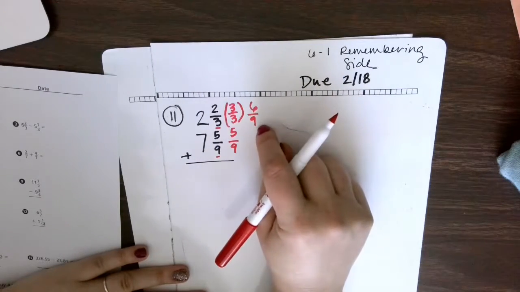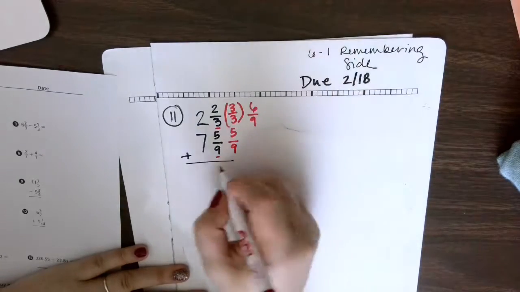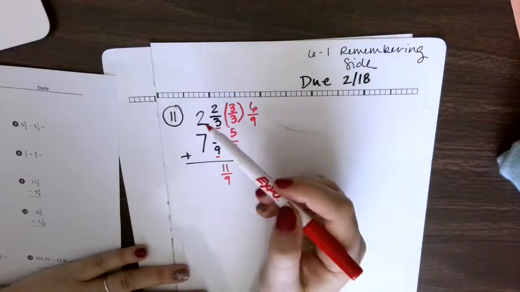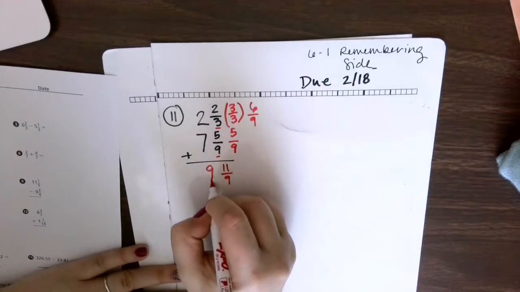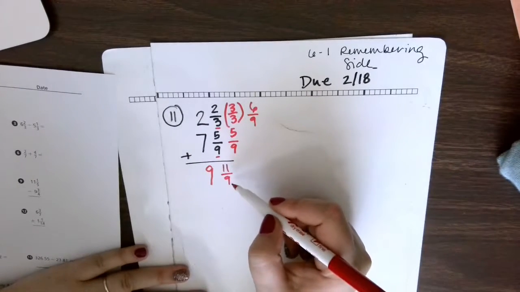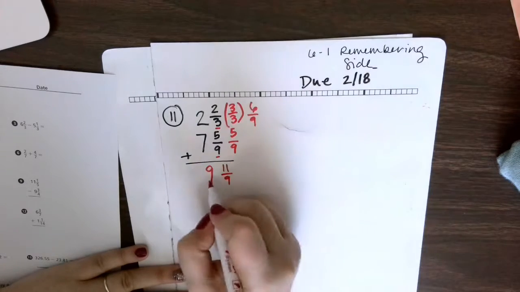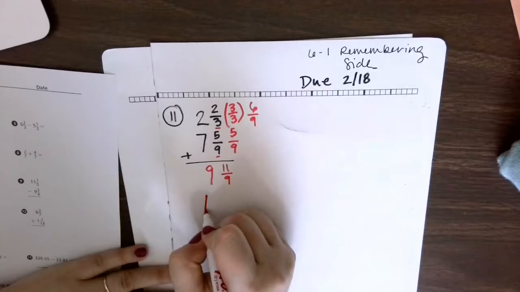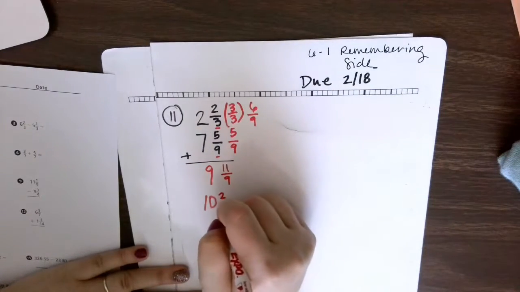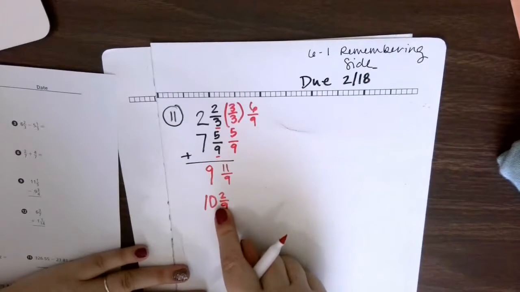Now I can add 5 and 6/9 together to get 11/9. I'll just add my 2 and my 7, and that's 9. We're not quite done. This is an improper fraction, and I need to simplify this out. I know that I can put 9 into 11 once, so I'm going to add that 1 whole to my 9 to get 10. That leaves me with 2/9 left over. My answer for number 11 should be 10 2/9.